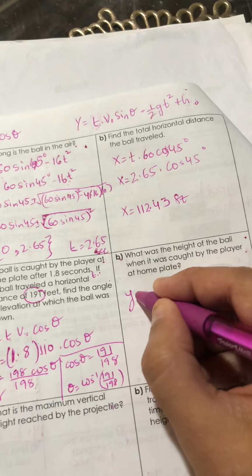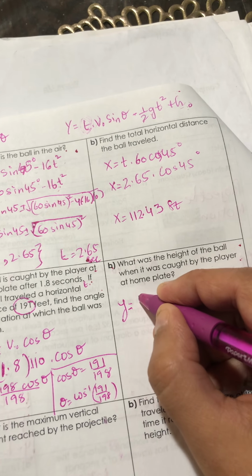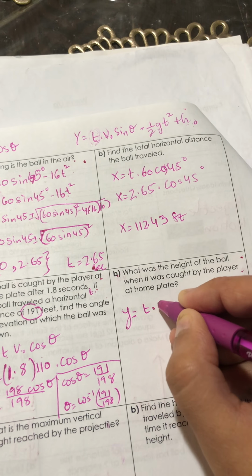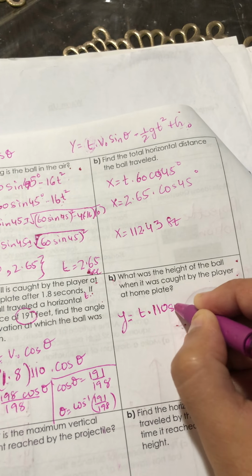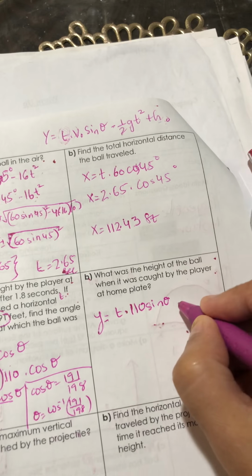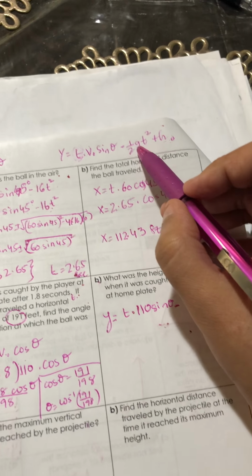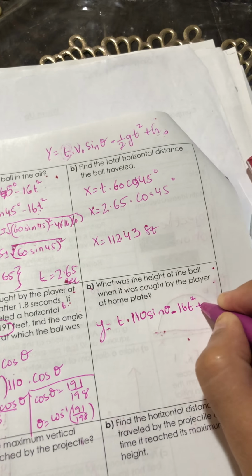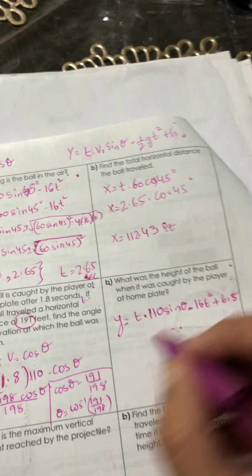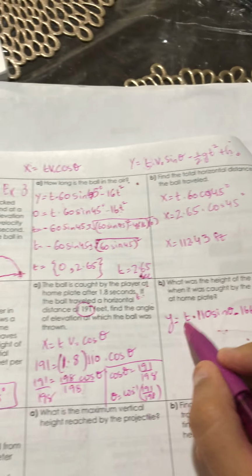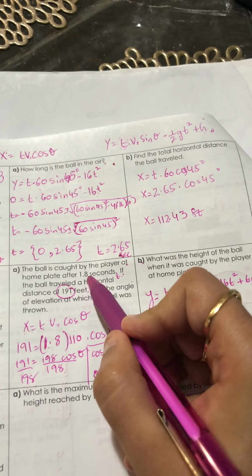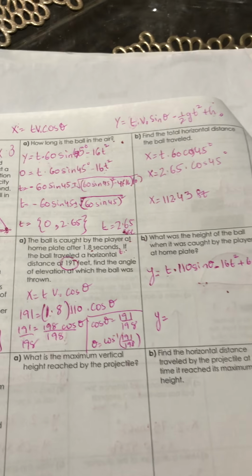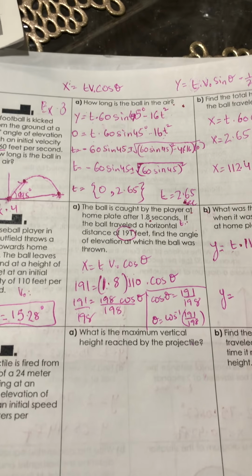And we can find out y equals, I'm going to use t times 110 sine theta minus 32 times half, which is 16 t squared plus 6.5. I'm going to replace t with 1.8 and find the value of y. Okay, that would be in feet.